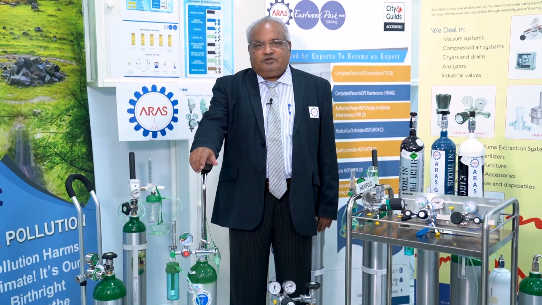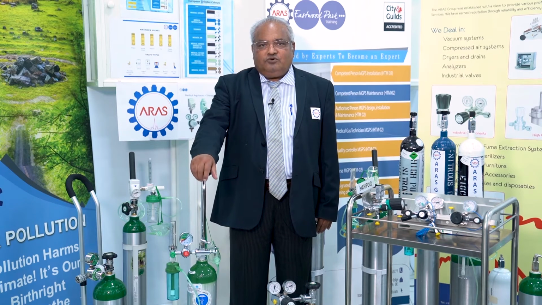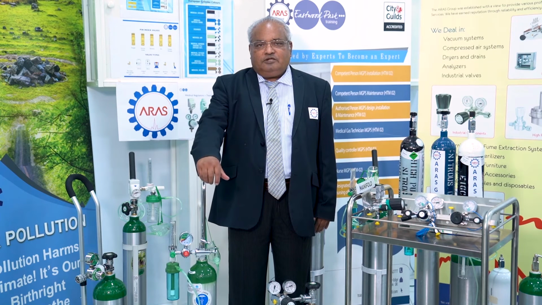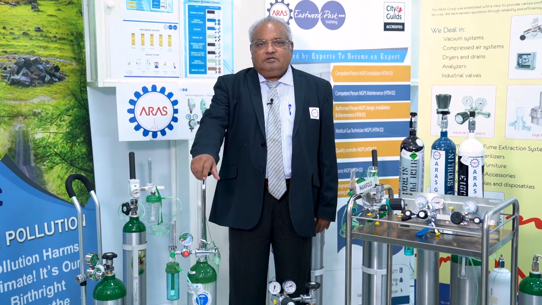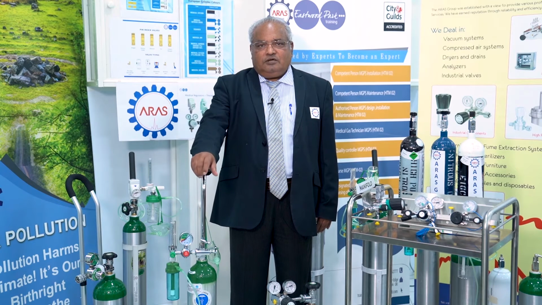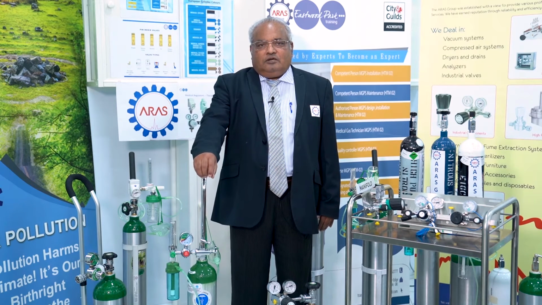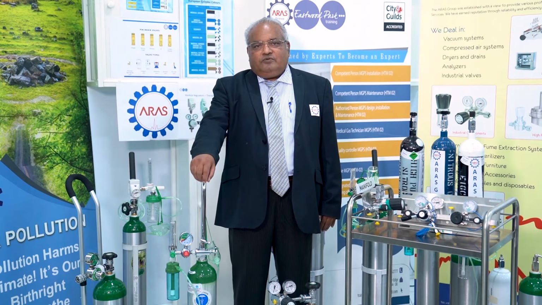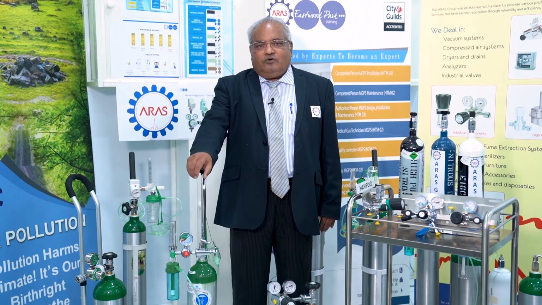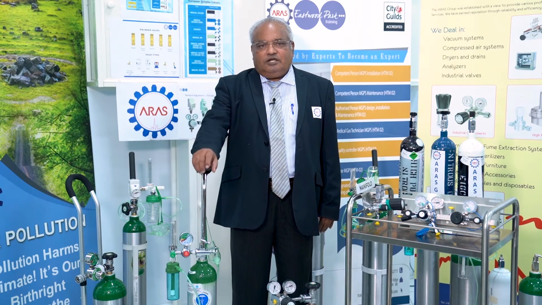The flow meter itself gives 15 liters or whatever liters we require, so you need to use different types of flow meters, because you cannot use a 15 liter flow meter for the same patient who needs 80 liters. If you need 80 liters, you have to use a 100 liter capacity flow meter. So the regulator should be capable of giving a flow of 100 liters or 80 liters, whatever it is.